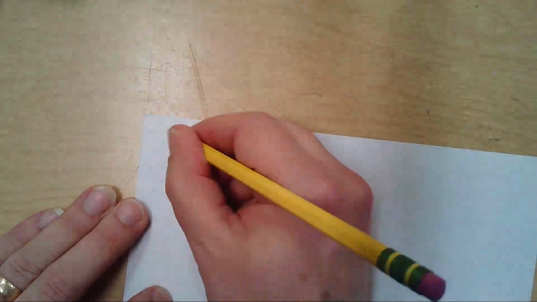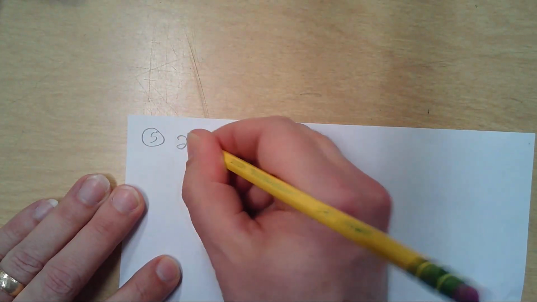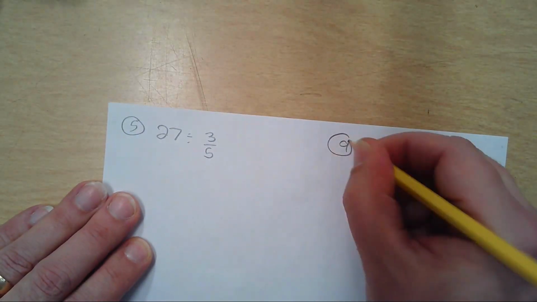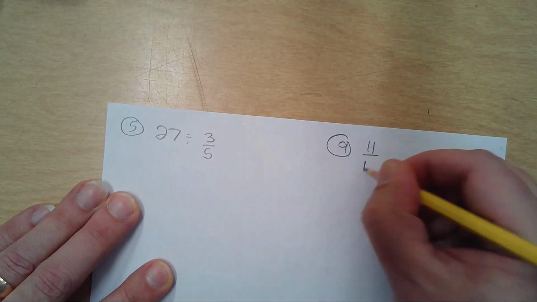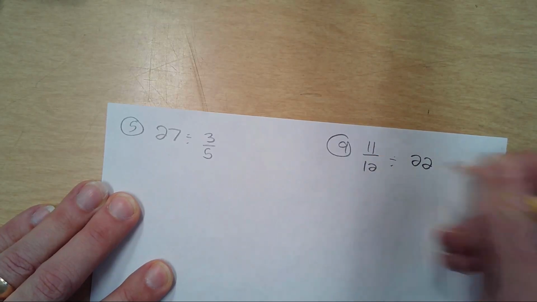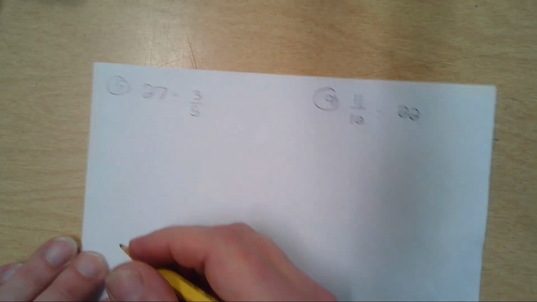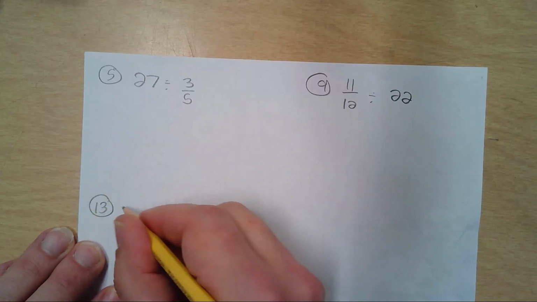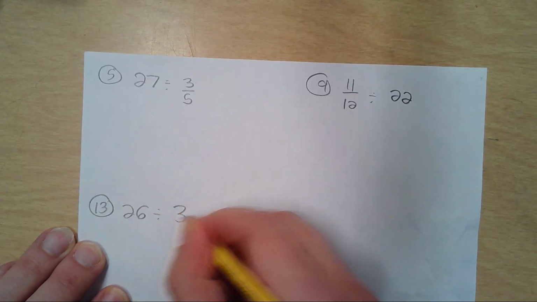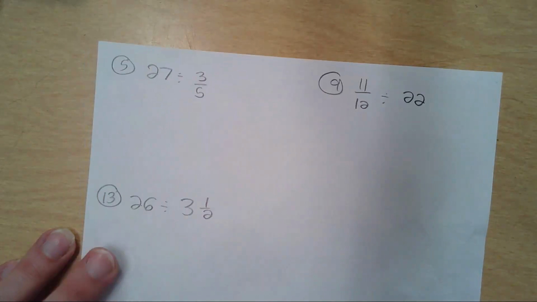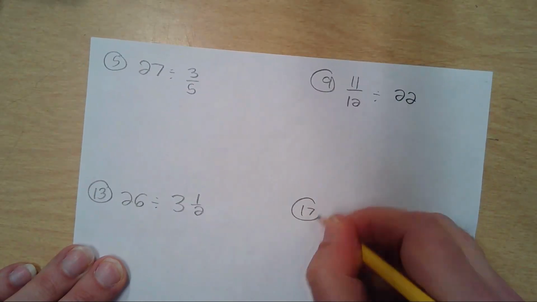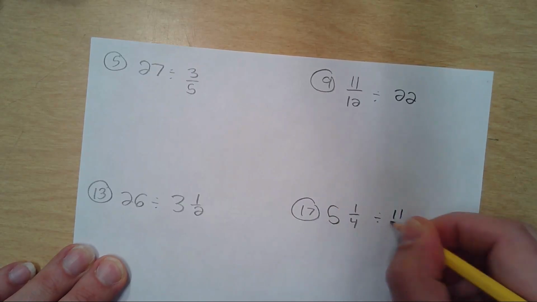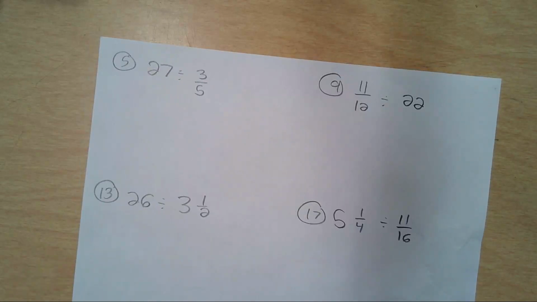Number 5, 27 divided by 3/5. Number 9, 11/12 divided by 22/7. Number 13, 26 divided by 3.5. 17, 5 1/4 divided by 11/16.